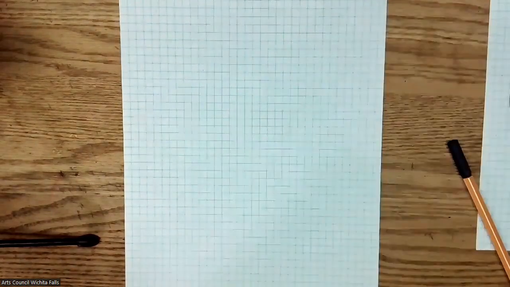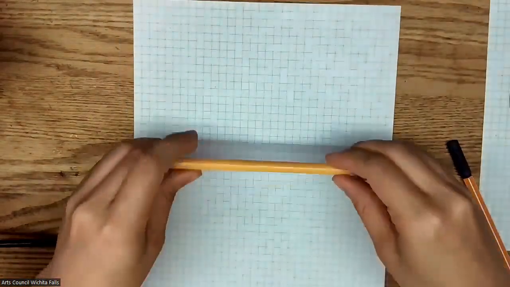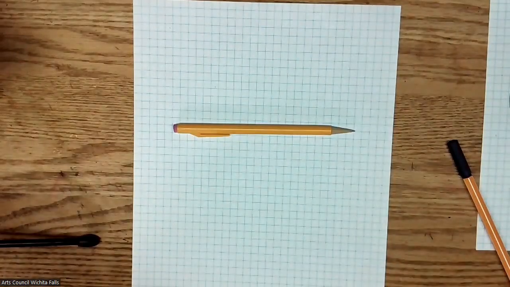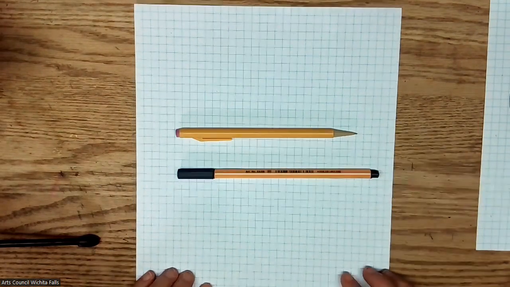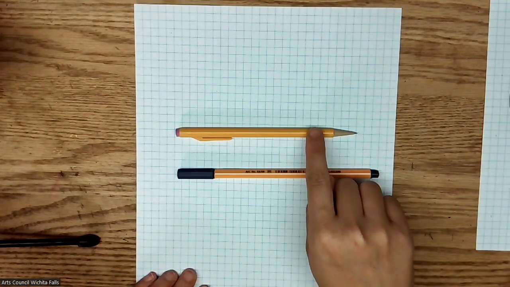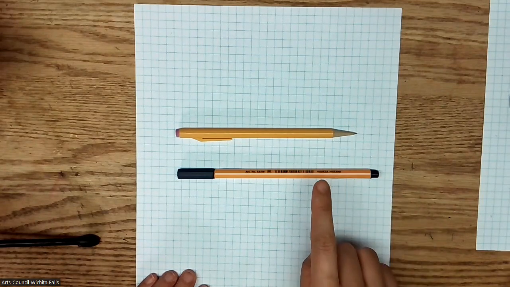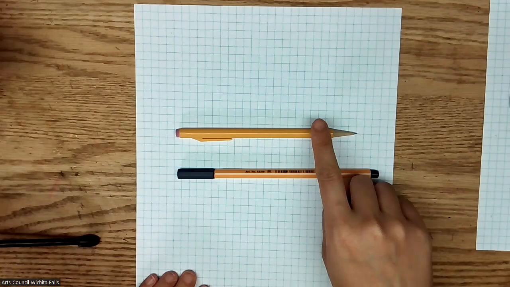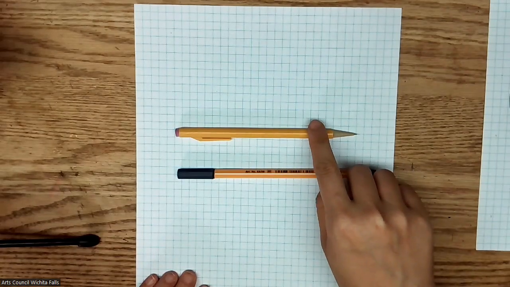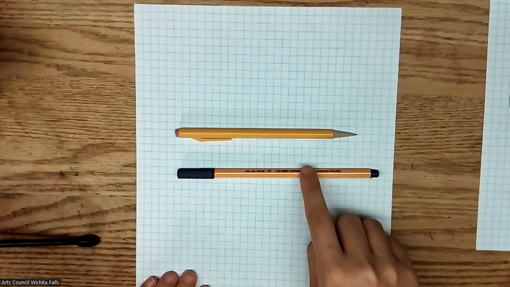So we're going to start with our first practice maze. I'm using a pencil today. I have one sheet of graph paper, and I'm also using a thin marker or pen. I'm using the pencil for lines that I'm going to erase later and the pen for my permanent lines.